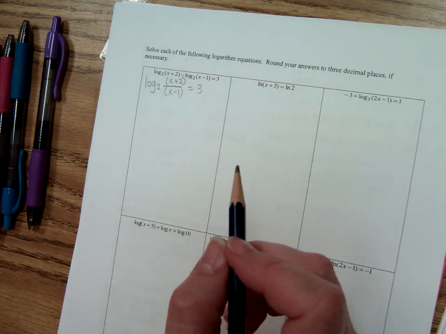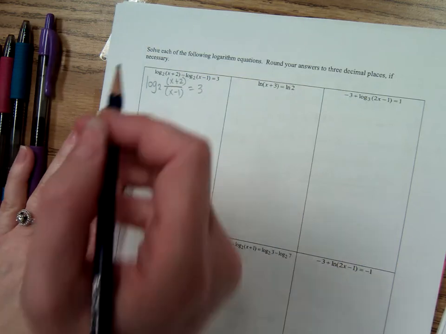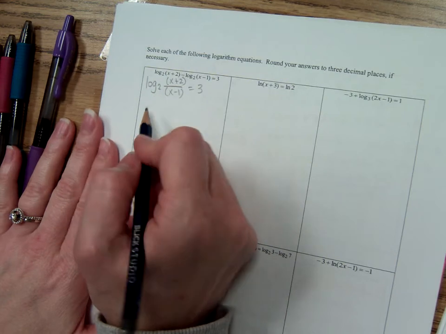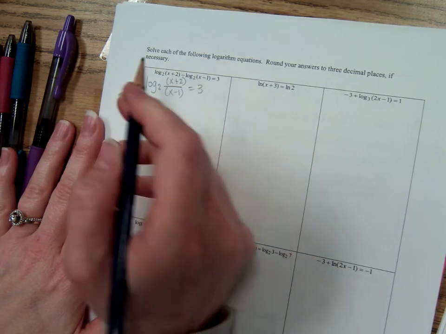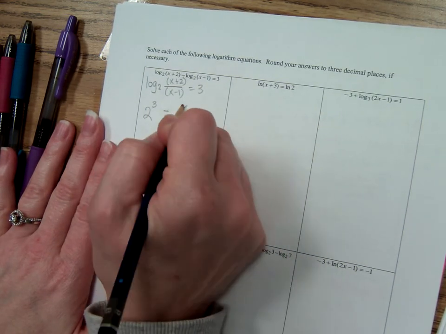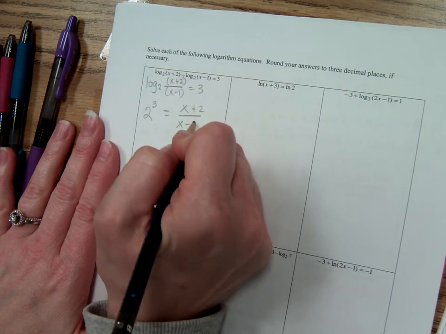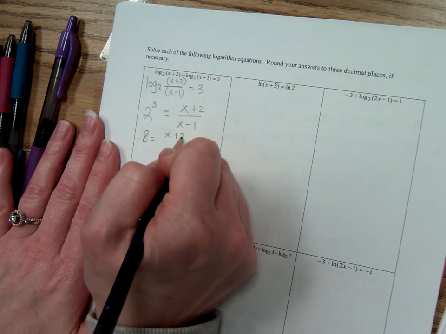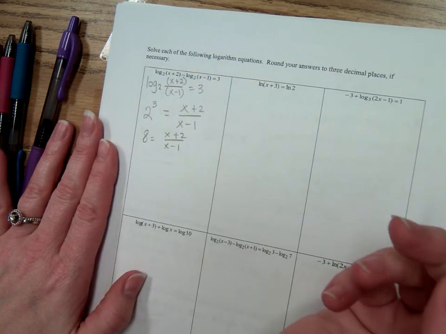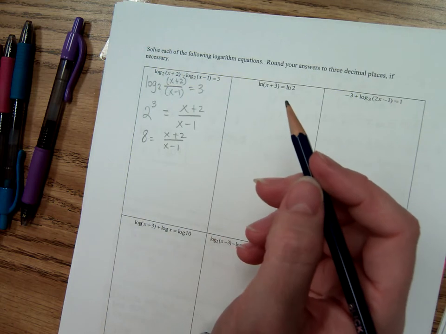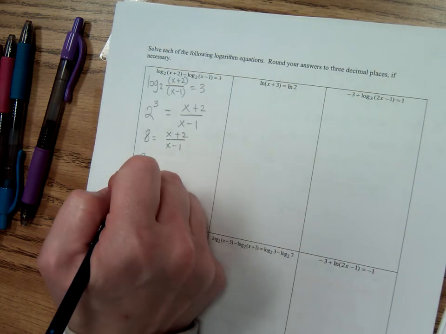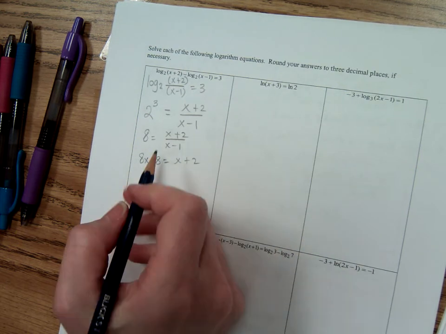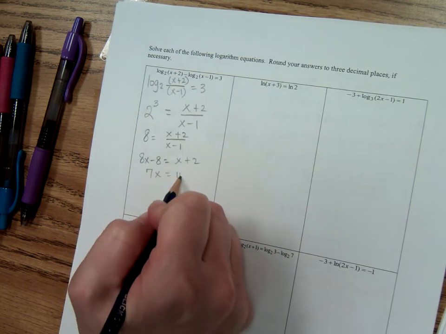What do you get? That's your base, 2. That's your exponent. So let's see, that's 8x minus 8 equals x plus 2. 7x equals 10. x is 10/7.